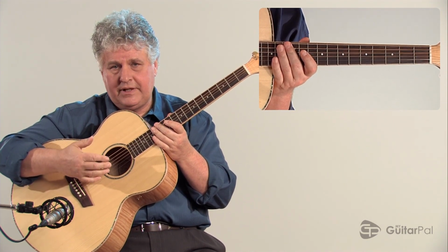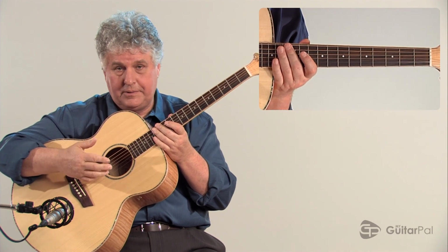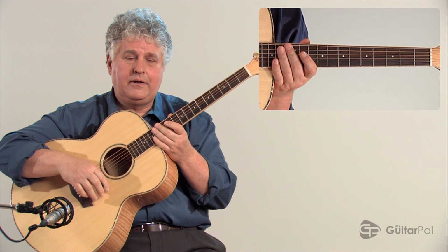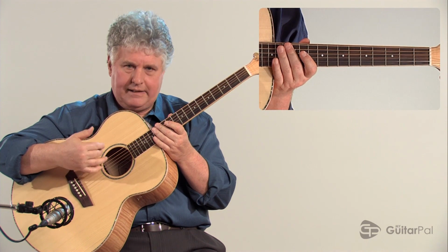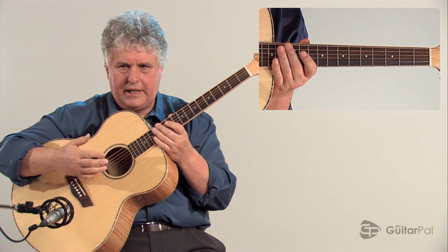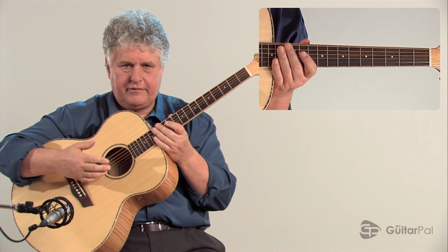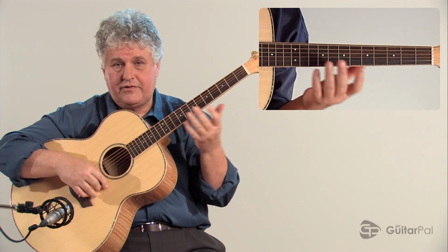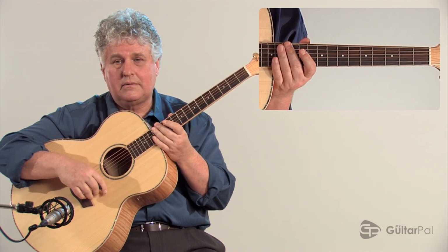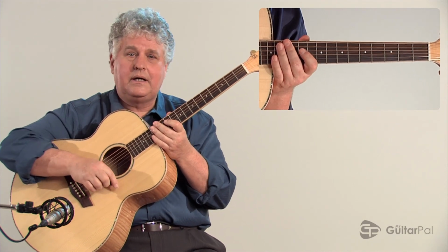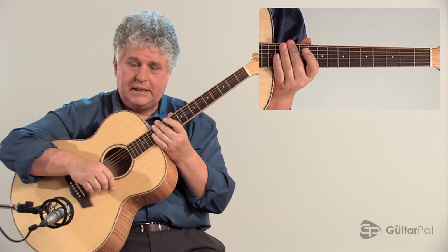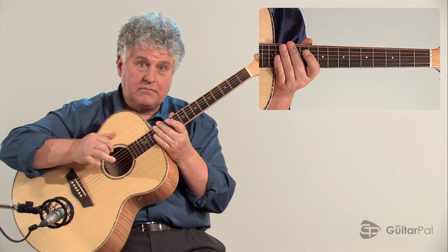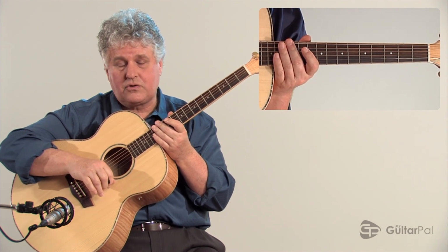Naturally, the same thing will apply to every open position chord. You'll have in every major chord, in every minor chord, you're going to have a root, a fifth, and a third. And depending on where those roots and fifths and thirds are, how the chord is voiced, you'll be able to develop alternating bass lines that are to a degree individual to each chord.